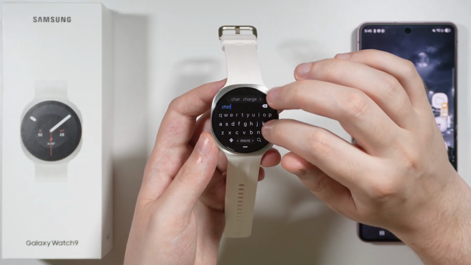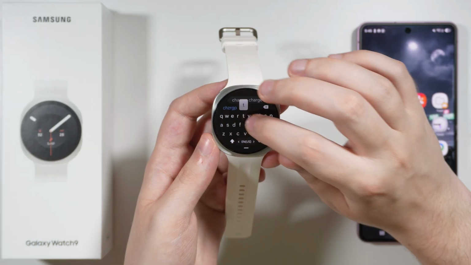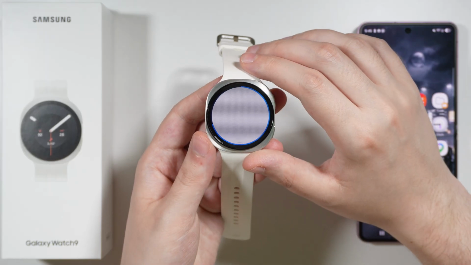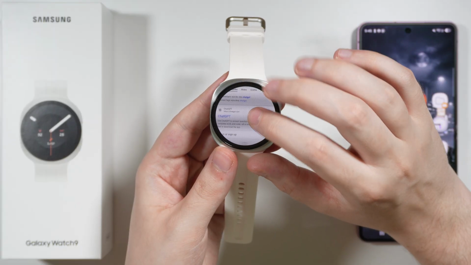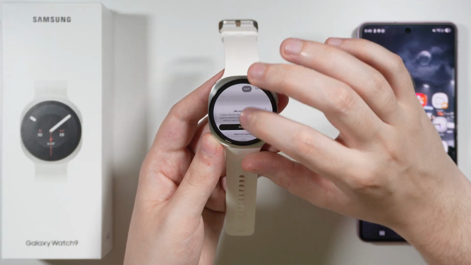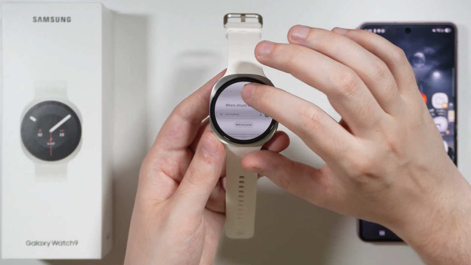We can type ChatGPT. I actually typed it wrong, but that should be fine. So we can get Google search result, and as you can see here, we can try to open the ChatGPT, and hopefully that is going to work. And there we go. That's pretty much it.